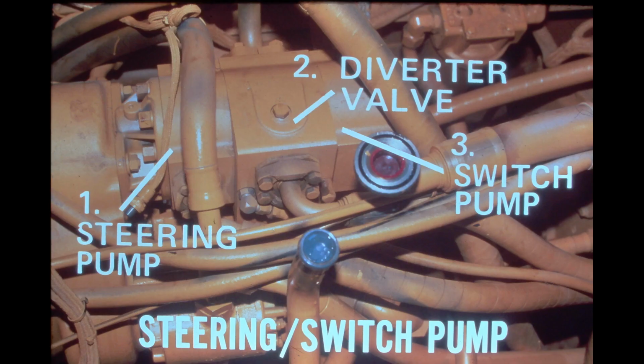The gear-type steering switch pump has two elements and is driven off the torque converter. The front element, which is at the drive end of the pump, supplies only the steering control valve. Therefore, we'll call it the steering pump. The output of the rear element is used to supply the steering control valve at low engine speeds and the loader control valve at higher speeds. For this reason, we'll call it the switch pump. The diverter valve, which is located between the two elements, will shift the switch pump flow.